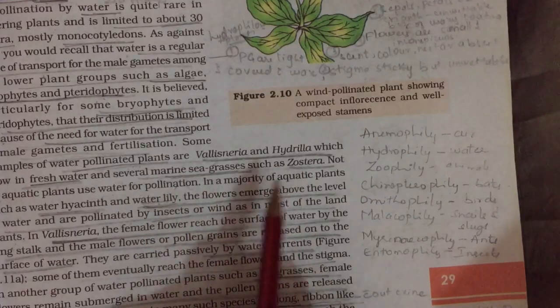In a majority of aquatic plants such as water hyacinth and water lily, these are the two plants. Water hyacinth you have come across earlier in your first chapter. We said water hyacinth is what? It is the terror of Bengal. Water hyacinth and water lily, the flowers emerge above the level of water and are pollinated by insects. In this case, what happens?